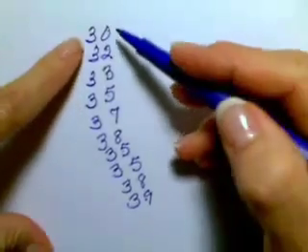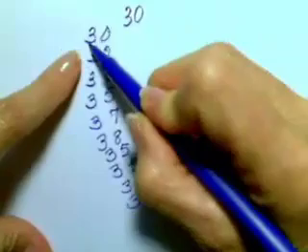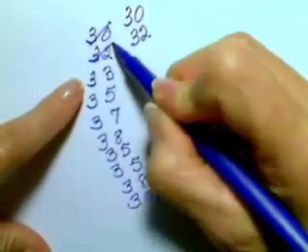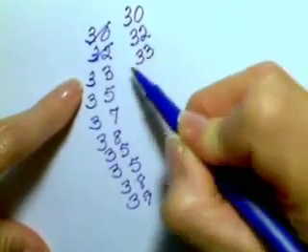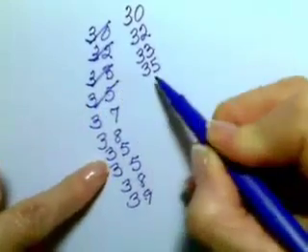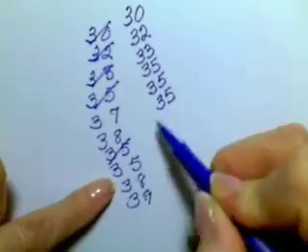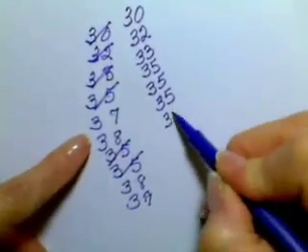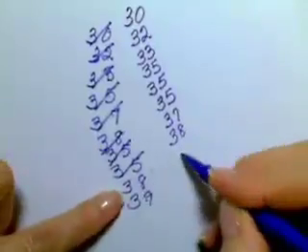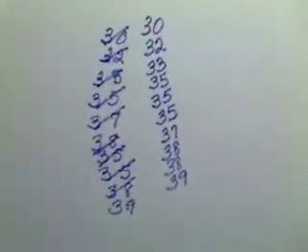But first of all, I have to be sure that these numbers are in order. So I have 30, 32, 33, 35, 35, 35, 37, 38, 38, and 39. So there are my 10 numbers.